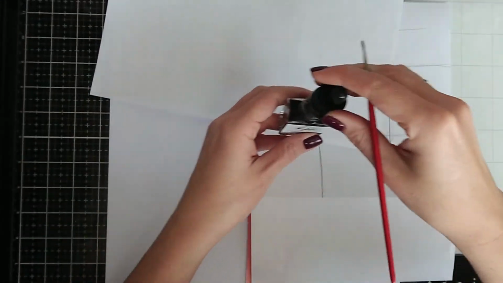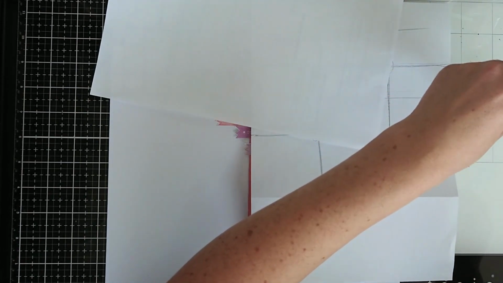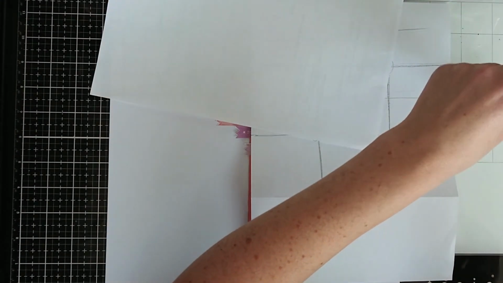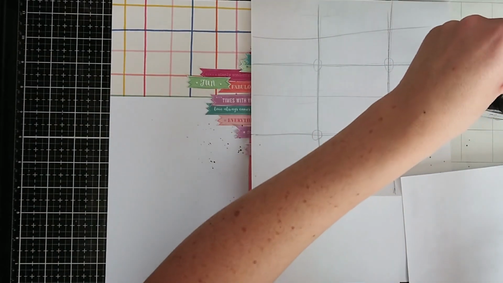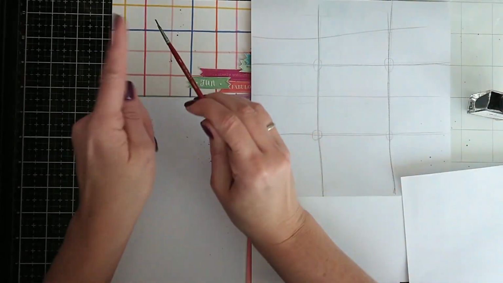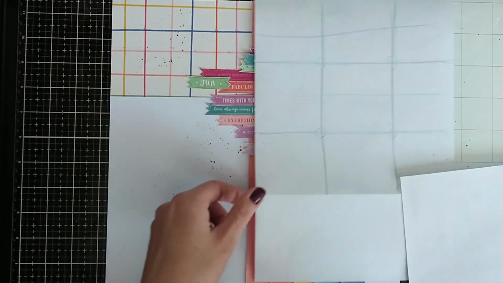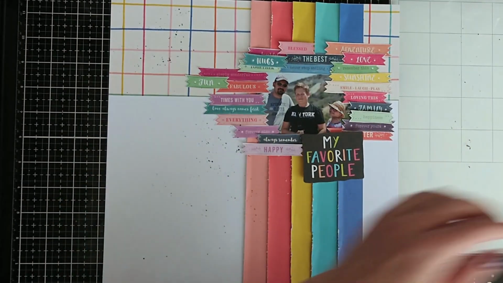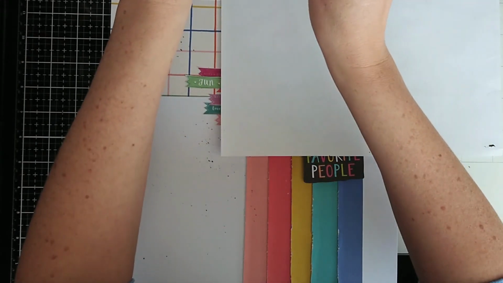So I'm using Pink Fresh Studio black licorice watercolor. I'll probably add a little bit. Okay, let's see. Okay, just let's cover the photo.